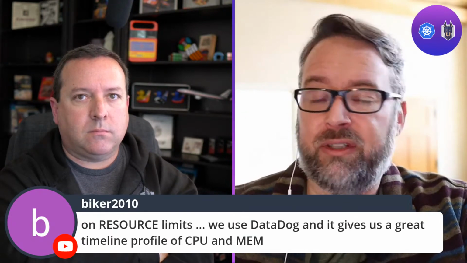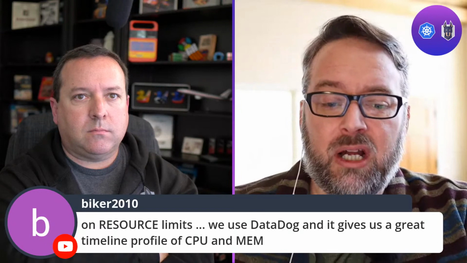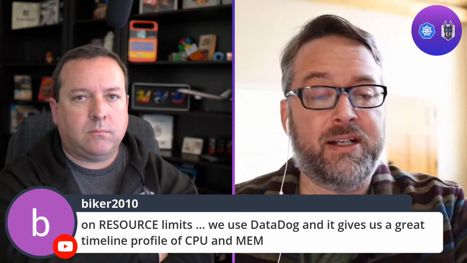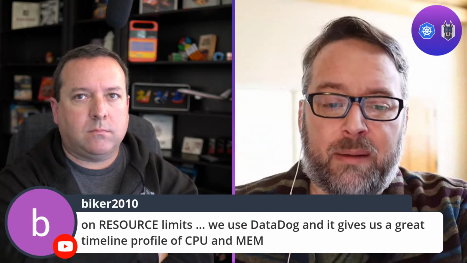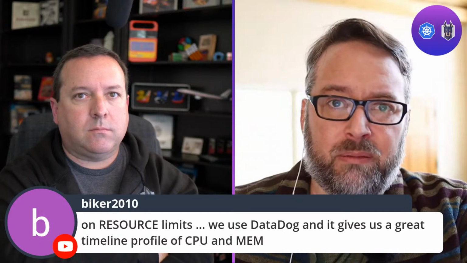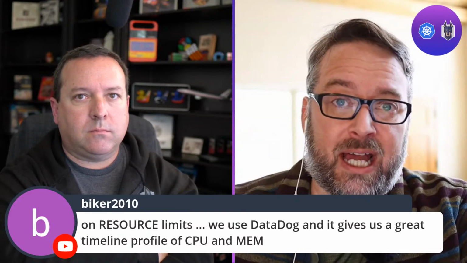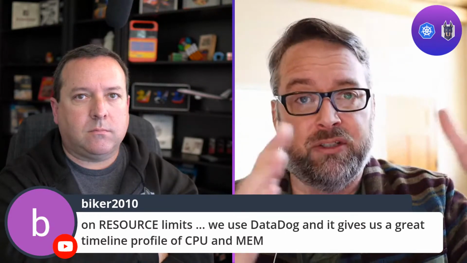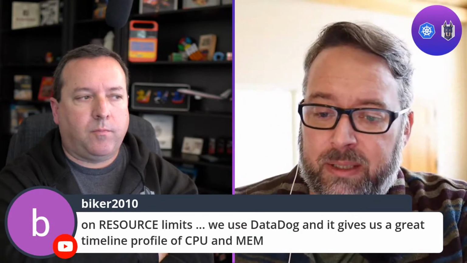And so we just look at the running monitoring. If you're using Datadog or whatever the cloud tool, we're just looking at the monitoring and finding the spikes and finding how much memory and CPU our app really uses, and then we're setting it to that, usually very conservatively, and then over time, bringing them in.